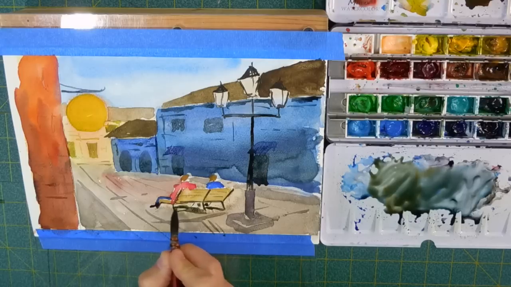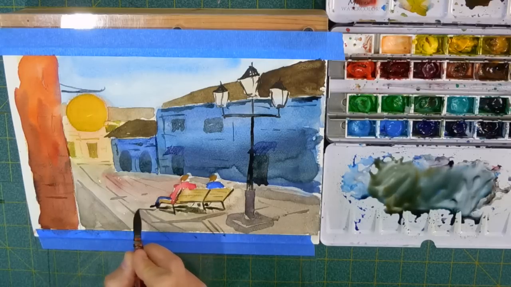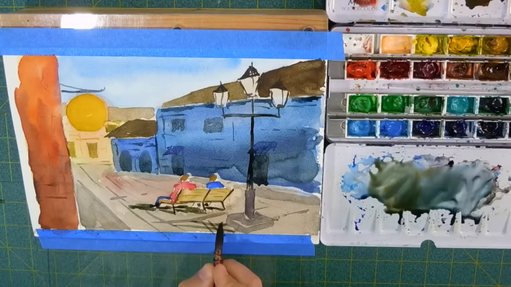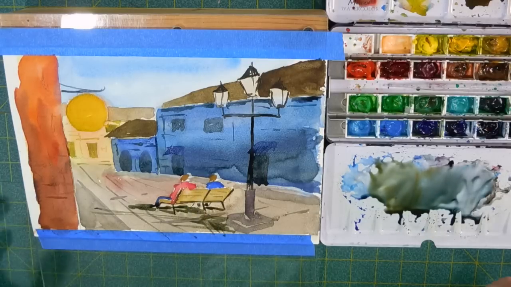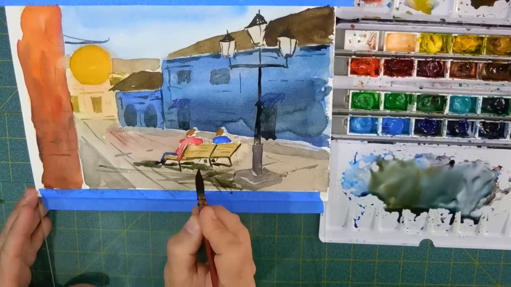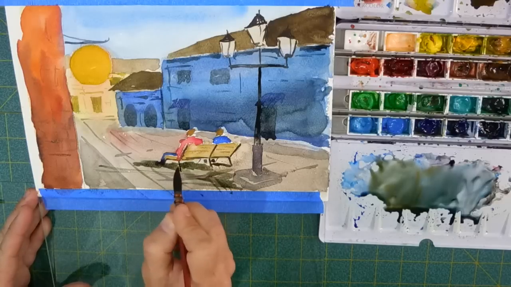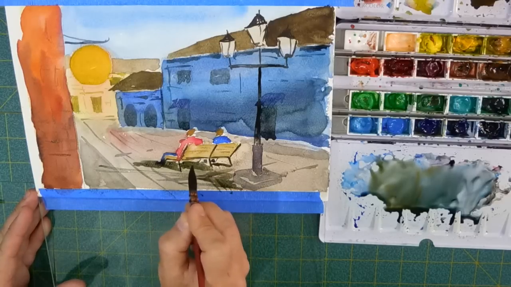And the more I've painted shadows, the more kind of I've thought, why are the shadows always blue? Why can't they be another color? Why can't they be a warmer color?